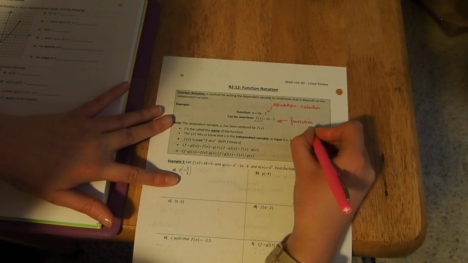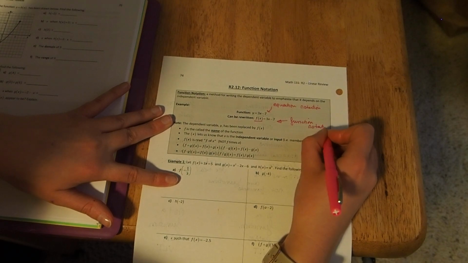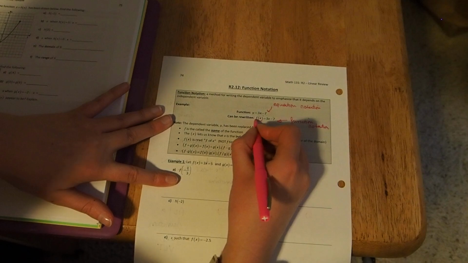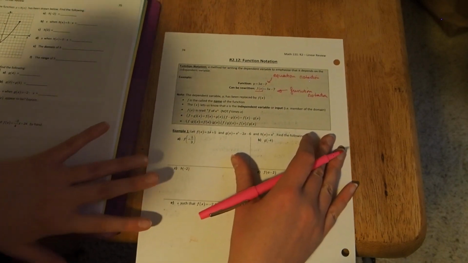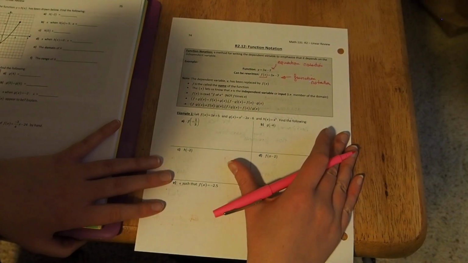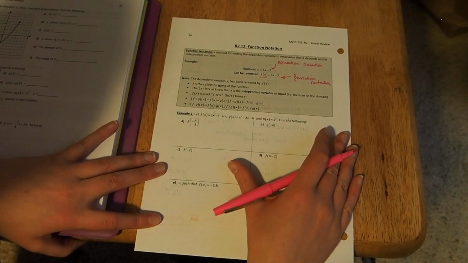It's more descriptive. It tells you right away what the independent variable on the inside is called and what the dependent variable on the outside is called. So we're going to start writing things in function notation, whether we're working with our equations or with our models. We're going to turn them into functions as well.